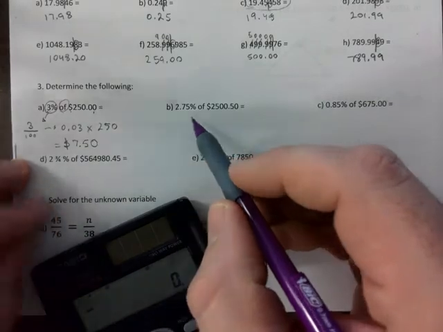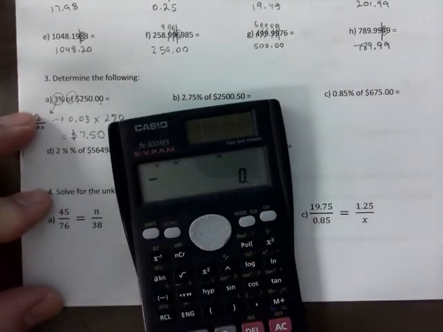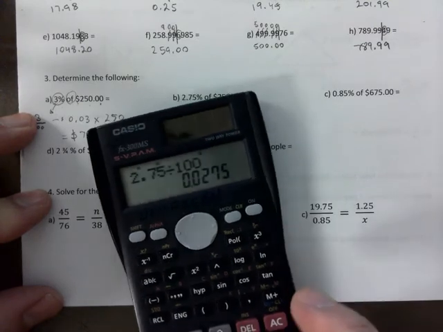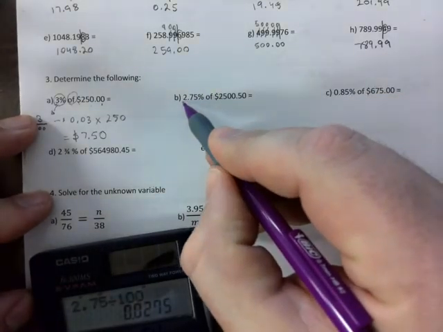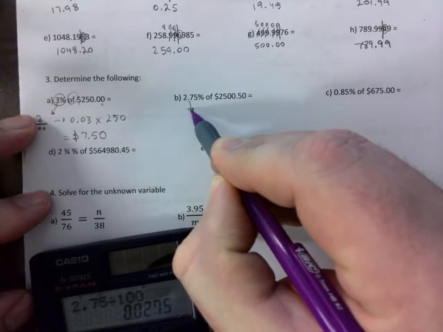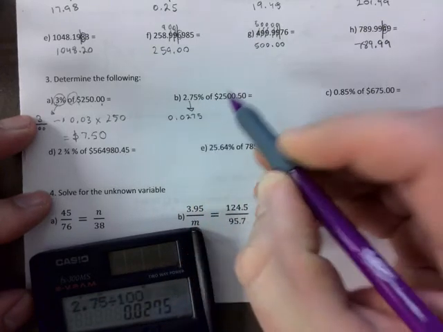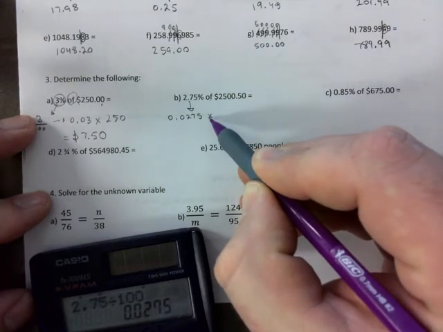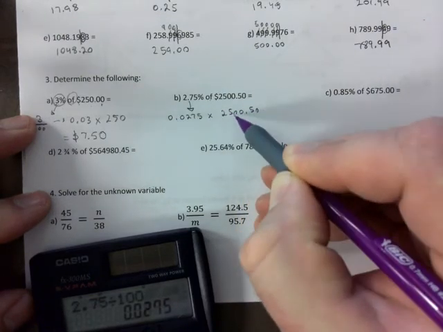Next, watch this. Please don't drop numbers. That's rounding too soon. So you take the 2.75, you divide it by 100, and it's this, right? So we can actually say that this number translates to 0.0275 times 2,550.